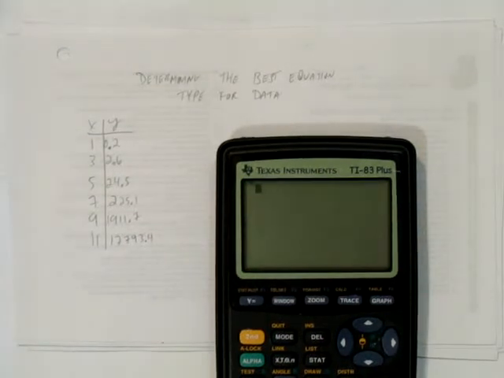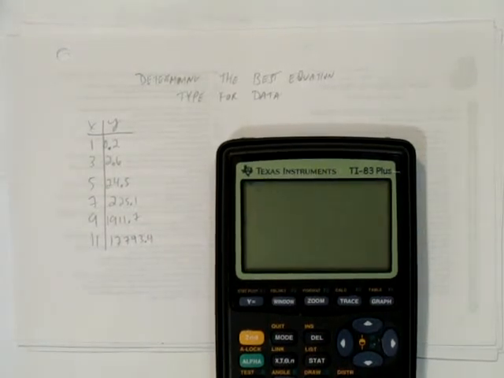In this video, we'll learn how to determine the best equation type for given data. Before you watch this video, it's highly recommended you watch the video LinReg, Getting a Line of Best Fit on the TI-83 Graphing Calculator. That is important because this video assumes you already know how to do a lot of these steps. First thing to do is make sure your calculator is turned on.